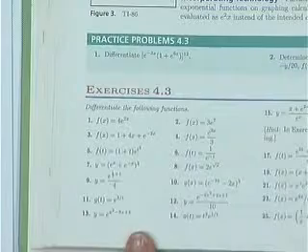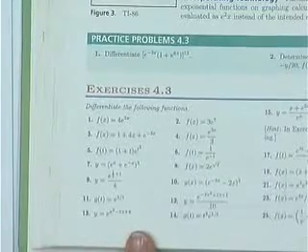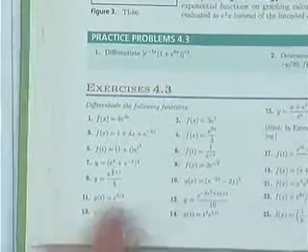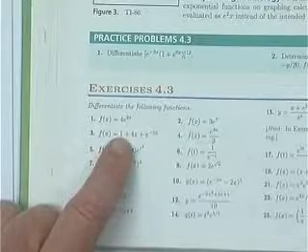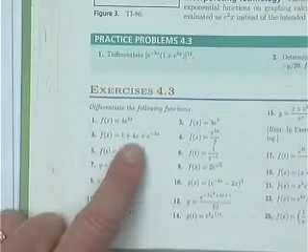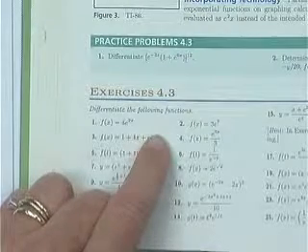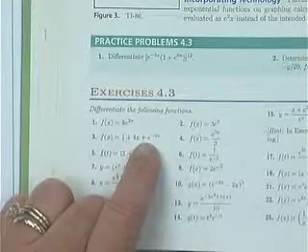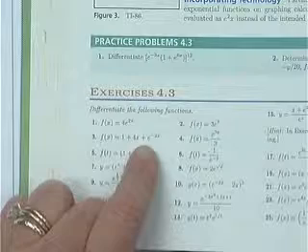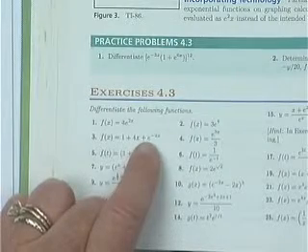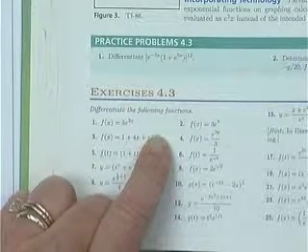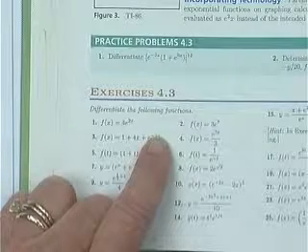Pick it. Number 3, that's way at the beginning. 13. Let's do 3 together. What's the derivative of 1? 0. What's the derivative of 4x? 4. All right, and this is an e to the u. So the derivative of e to the u is? All right, so it's e to the minus 2x times negative 2.